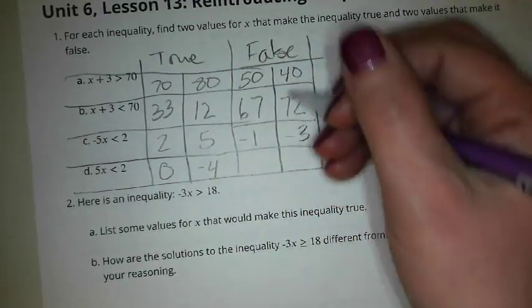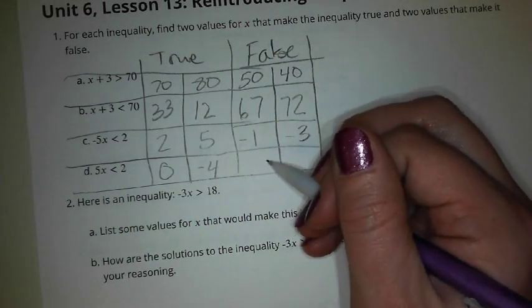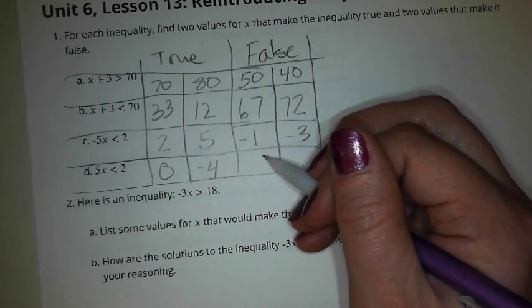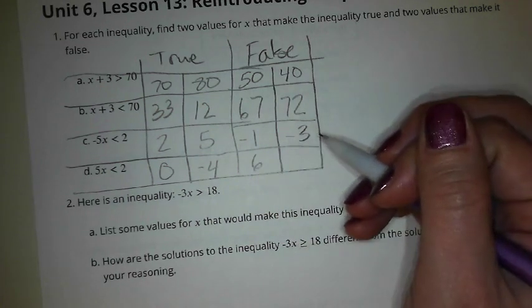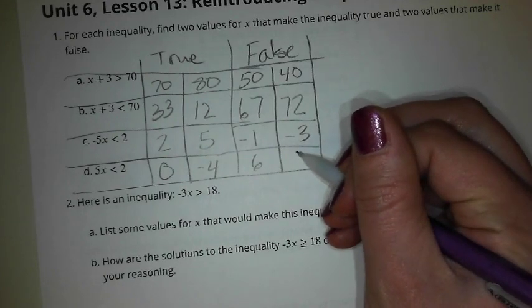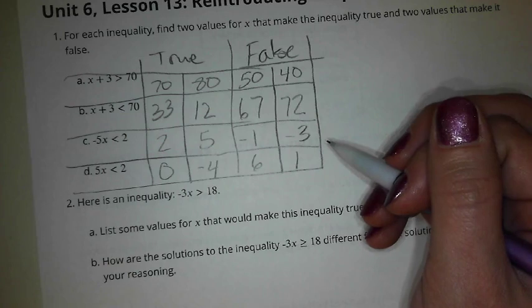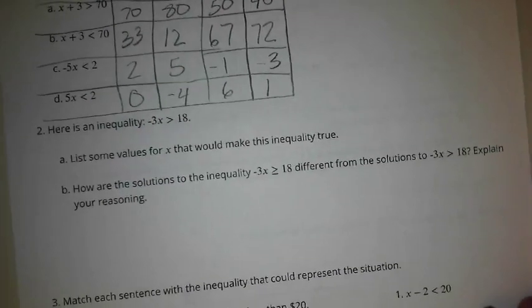Now I'm trying to think of ones that would make it false. If I multiply by any positive number, that is going to make this false. So let's do 5 times 6 is 30, that is not less than 2. 5 times 1 is 5, and that is not less than 2. That's kind of how we do that one.